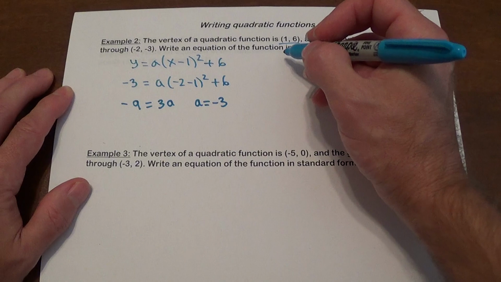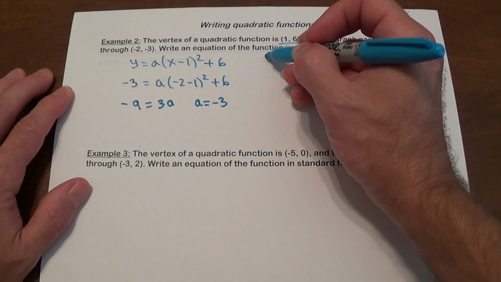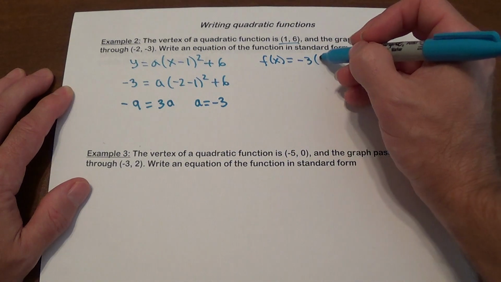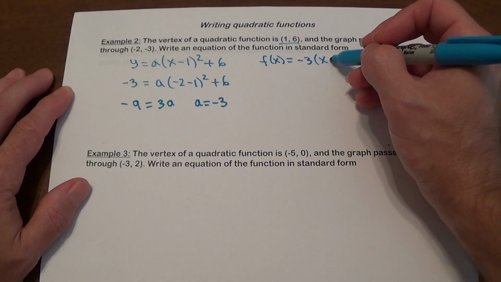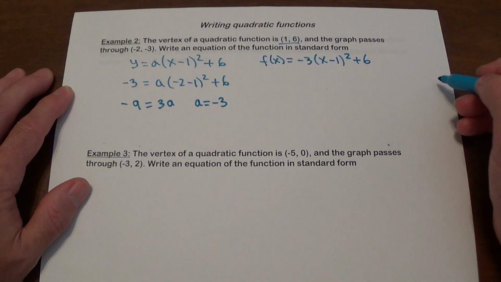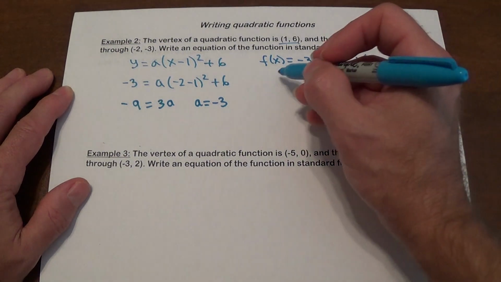Now we know that. We can take this equation here and write f of x equals negative 3 times x minus 1 squared plus 6, and then we just go ahead and expand all this.